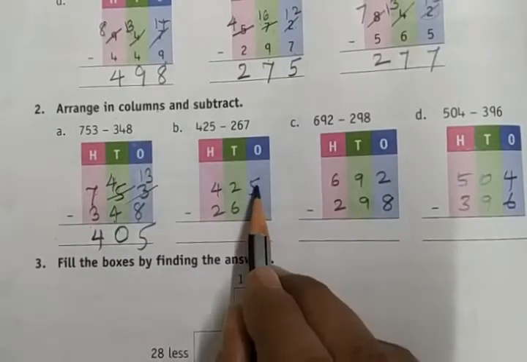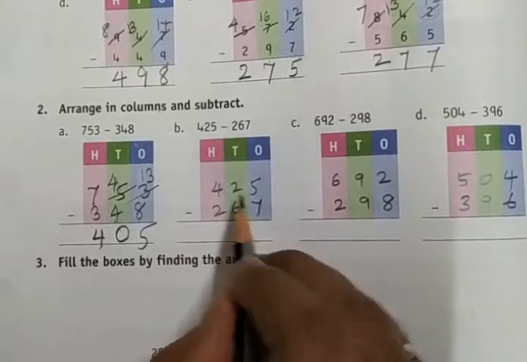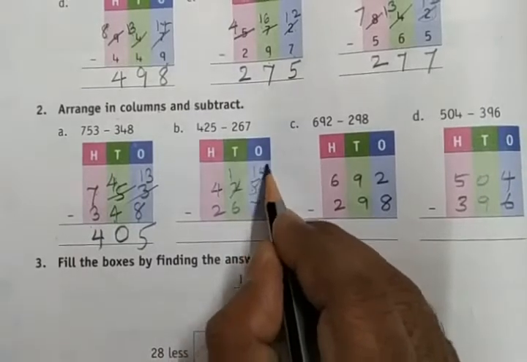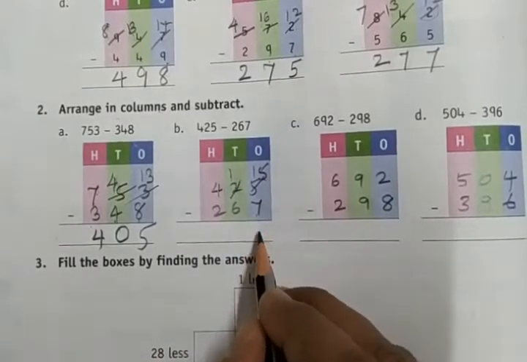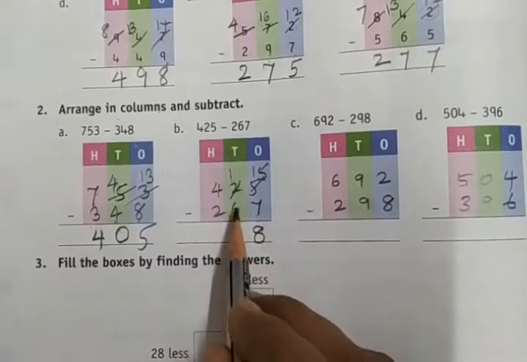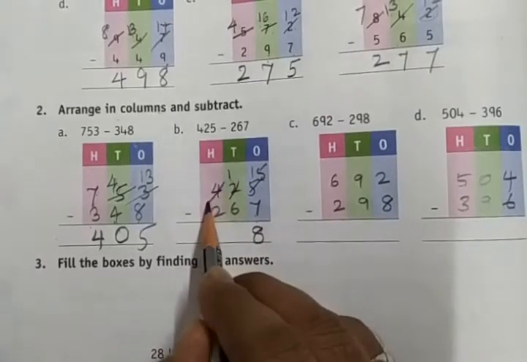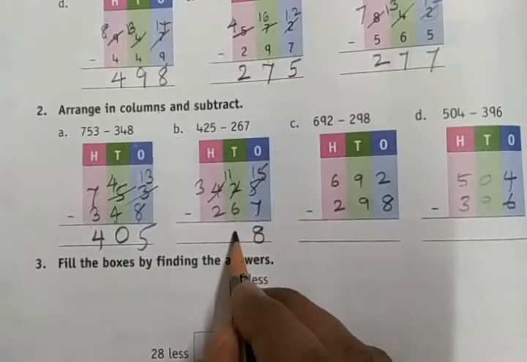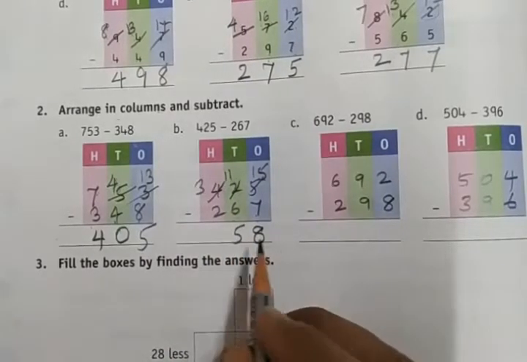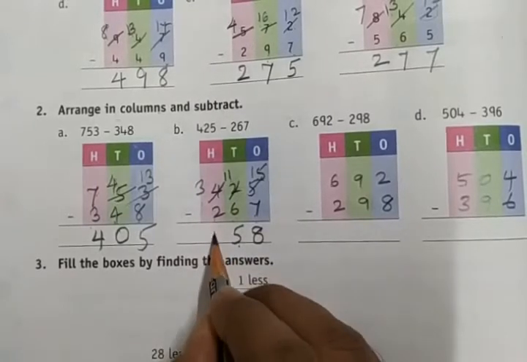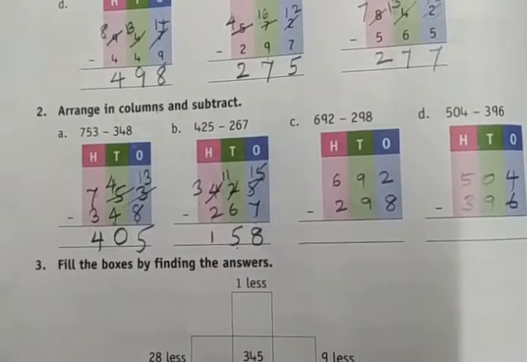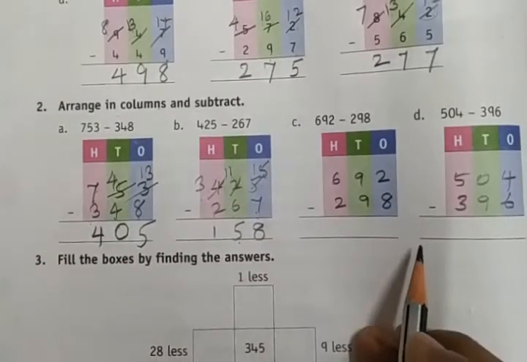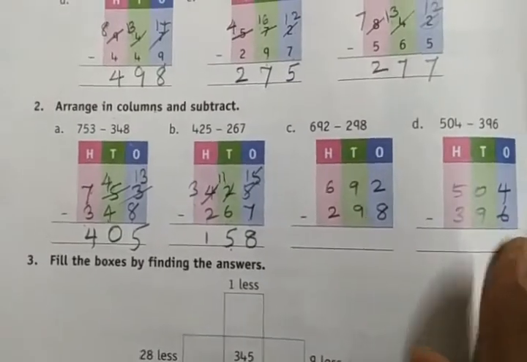Okay. Then 5 minus 7 is not possible to subtract. Here borrow, it will become 1, it will become 15. 10 plus 5 is 15. 15 minus 7 is 8. 1 minus 6 is not possible to subtract. From this it will become 3 and it will become 10 plus 1 is 11. 11 minus 6 is 5. 3 minus 2 is 1. The subtraction of 425 minus 267 is equal to 158. Okay. So this is how we have to do the subtraction.